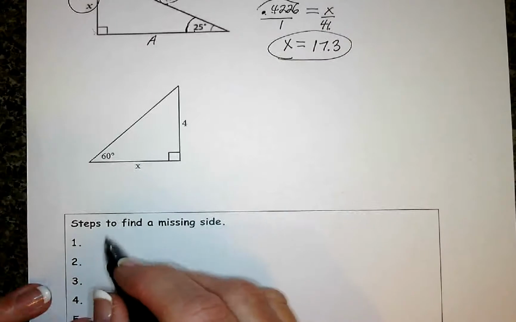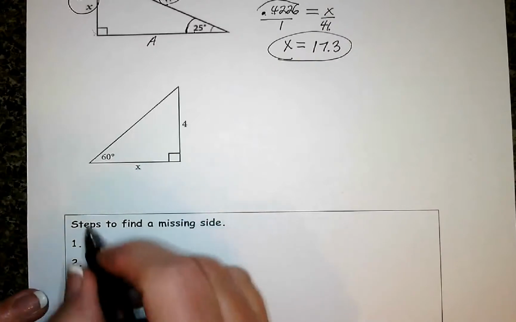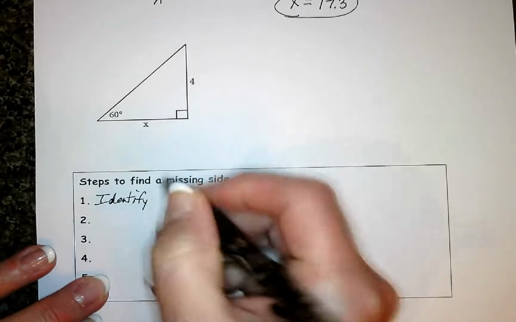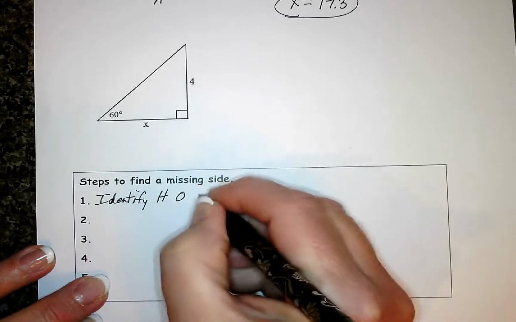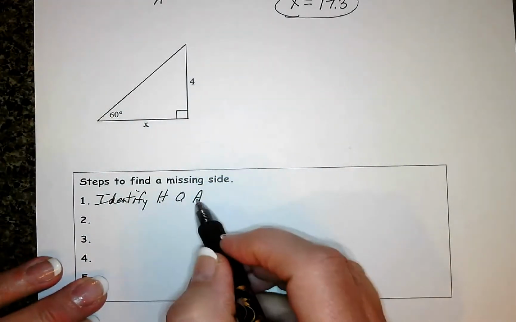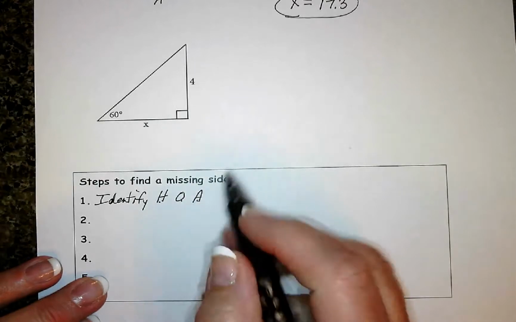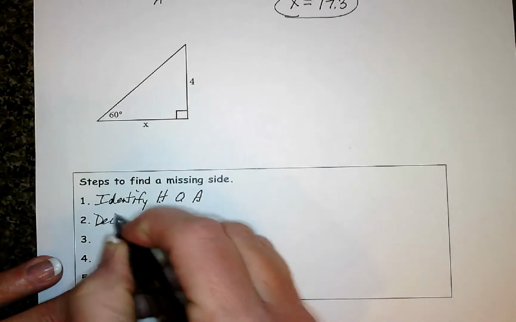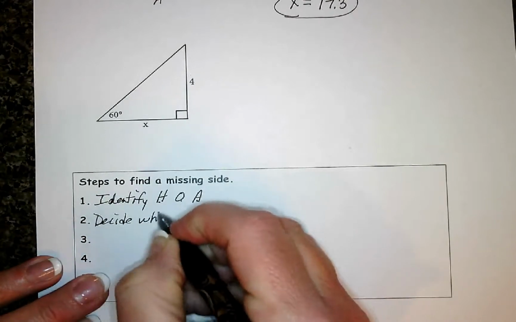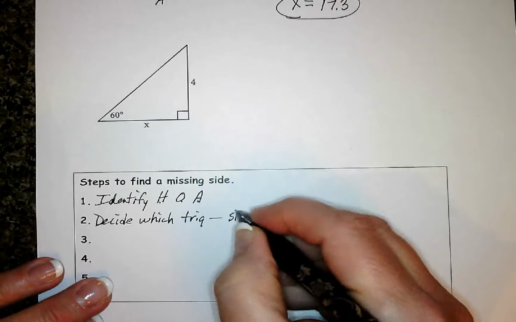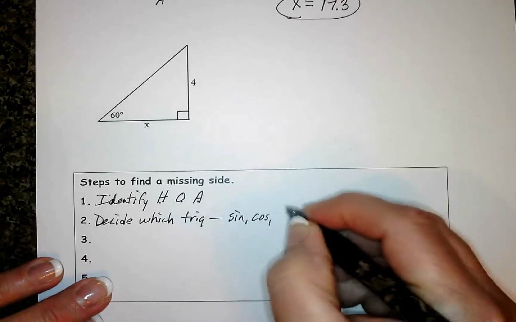So let's take a look down here first and see what our steps were, and then we'll go through this one. So first we need to identify HOA. Okay, hypotenuse, opposite, adjacent. So if you need to write those words down, do so. So we identify it, then we decide which trig. Okay, and our options there are sine or cosine or tangent.